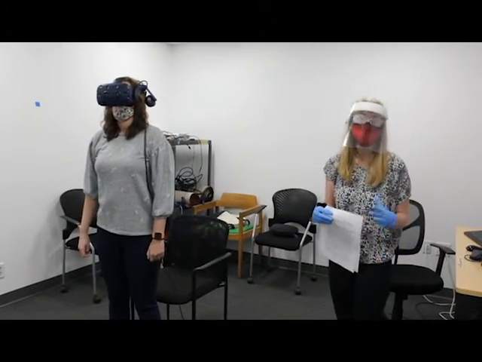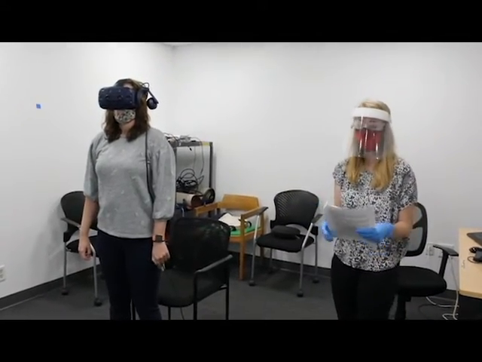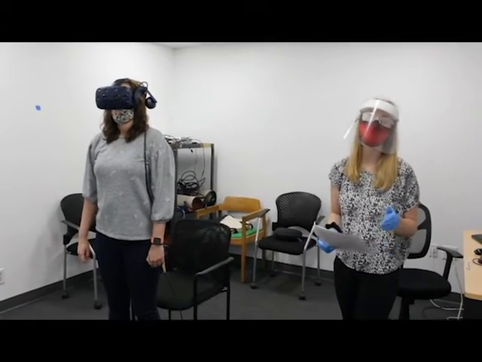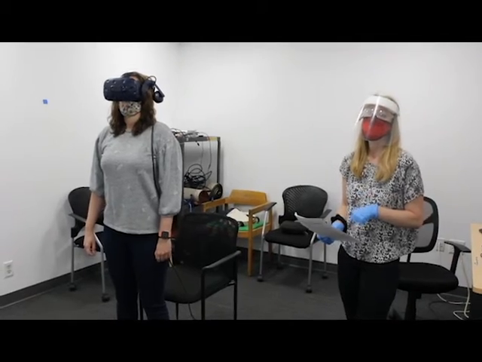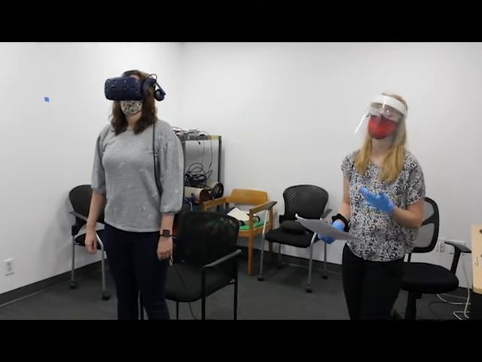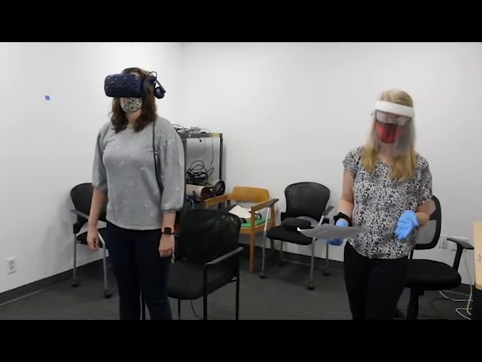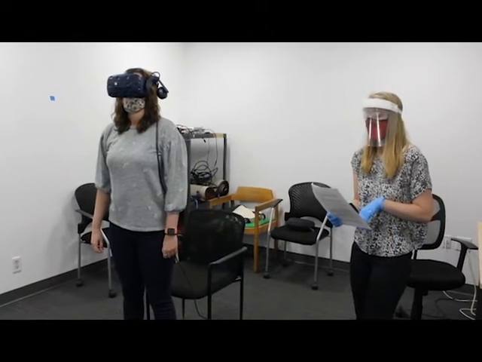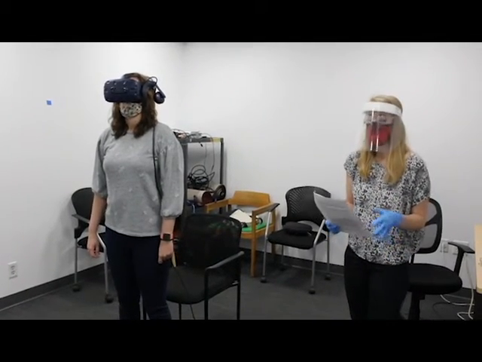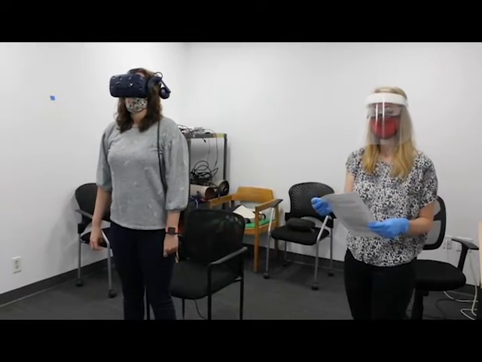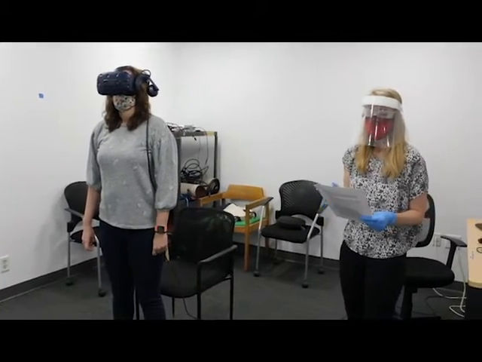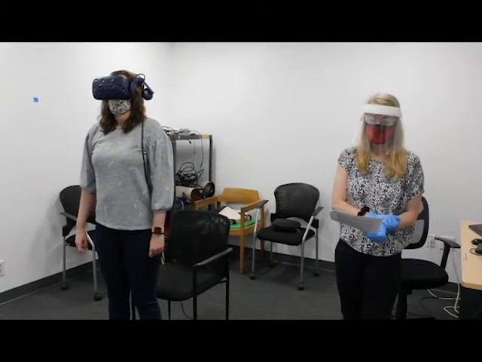We need to keep track of and document what we call adverse events. An adverse event is any time a participant stops using the headset or the experiment entirely due to something that's not the fault of the experiment, so something that's not a technical difficulty. An example of an adverse event is if the participant requests to stop the experiment for a moment because they feel a little bit dizzy. So let's demonstrate an adverse event and how to respond to it.